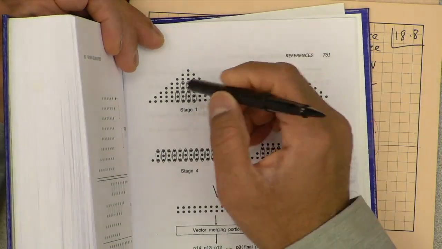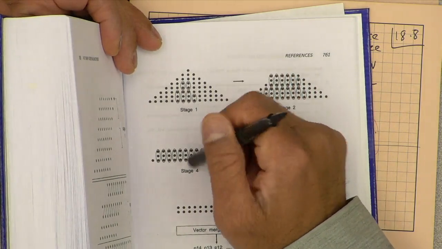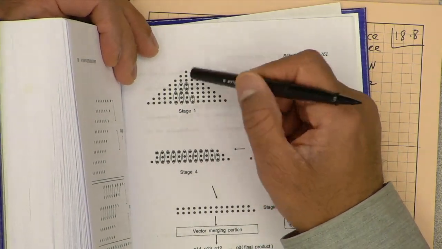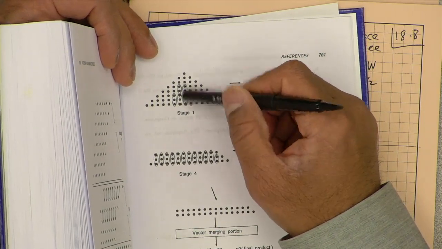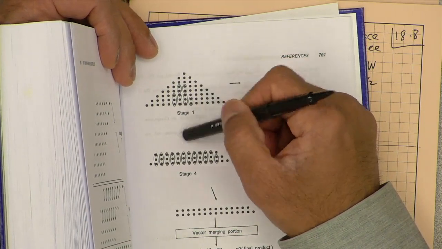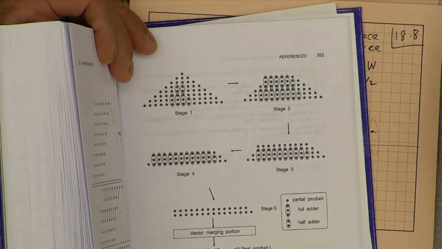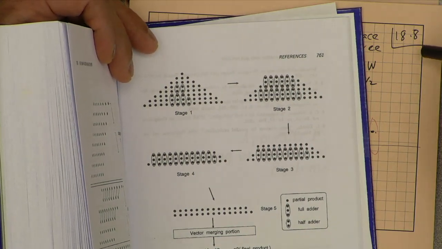Okay, so the tallest part here is the middle part of the triangle, right? If you look at the middle part, what is the height of that middle part? 3 plus 2 plus 3, 8. So the height of that is 8.